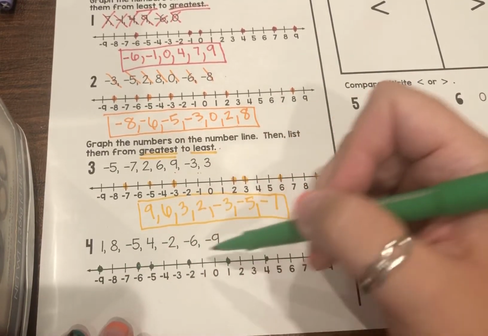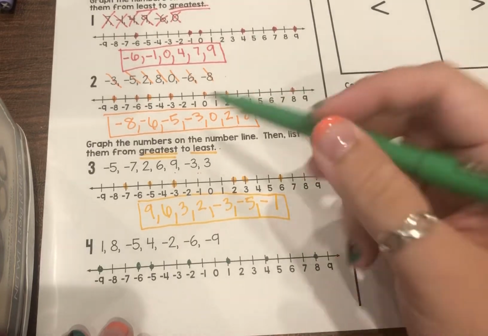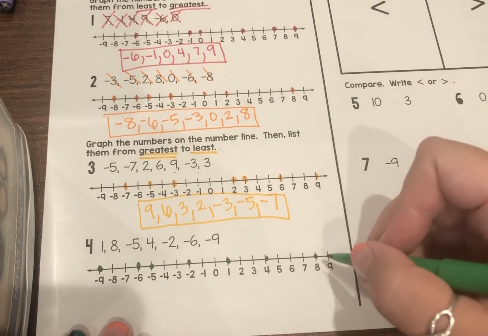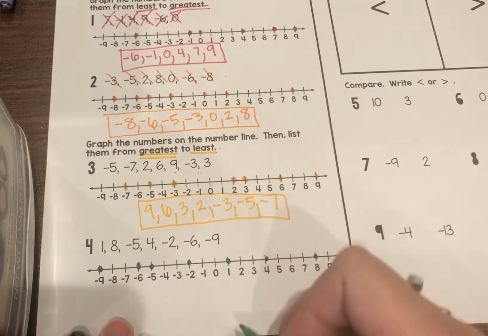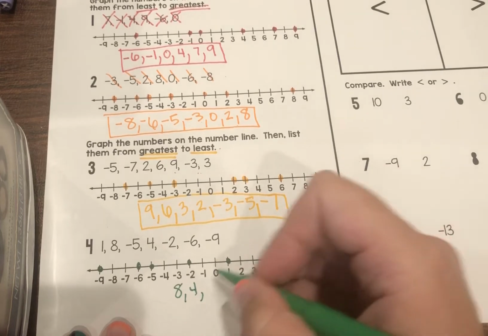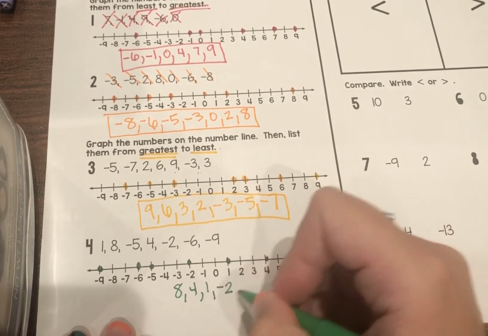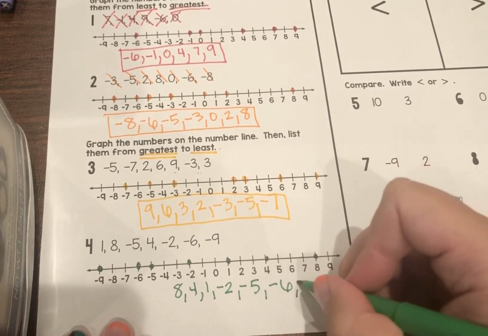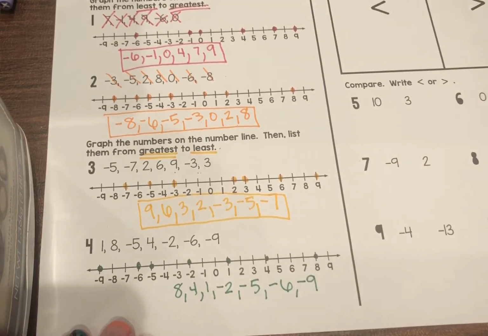1, 2, 3, 4, 5, 6, 7 numbers again. And it's within the big to small, or greatest to least. So big to small. I'm going to start with the 8, then the 4, then the 1, -2, -5, -6, -9. Okay?